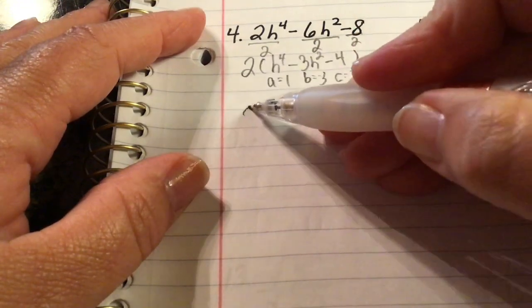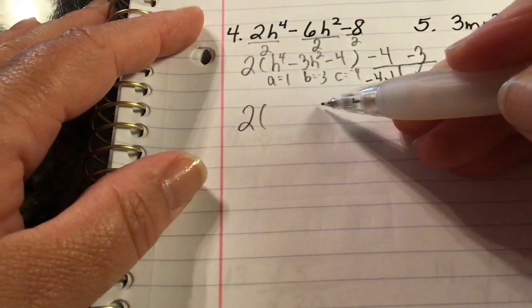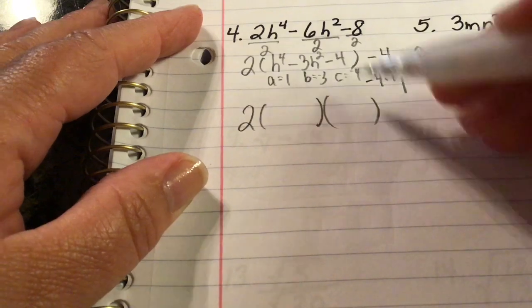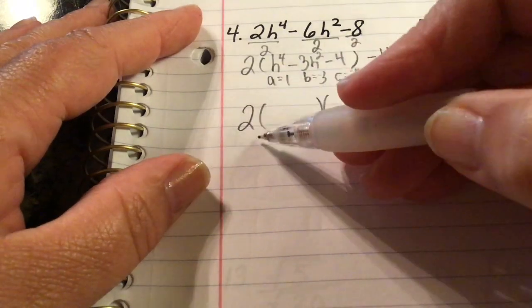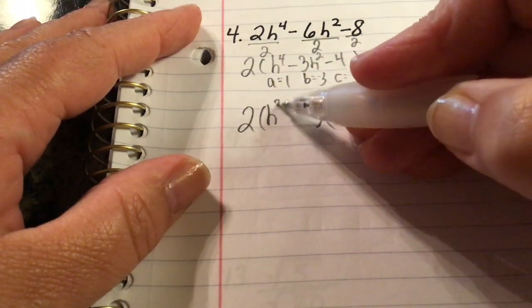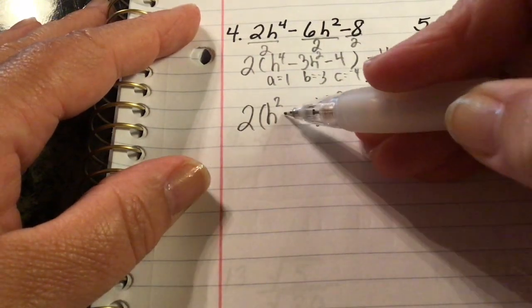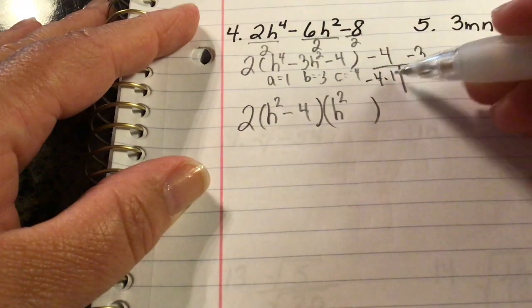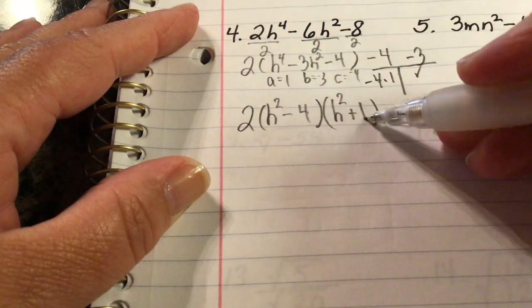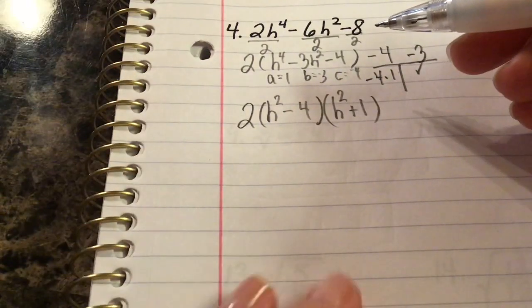Bring down that greatest common factor. Don't forget to keep it with you. Use your middle variable, h squared, minus 4 plus 1. Okay, now, I remember I need to factor completely.